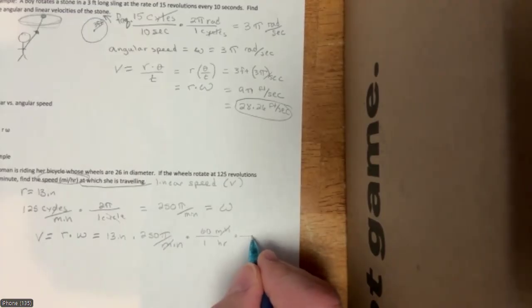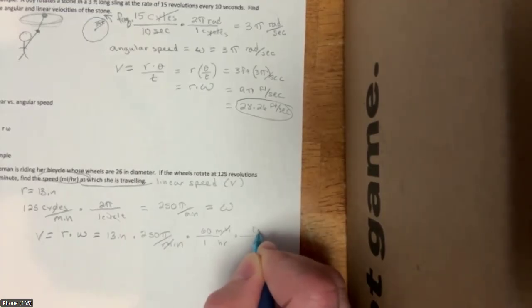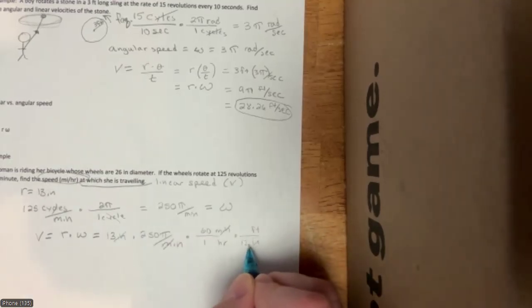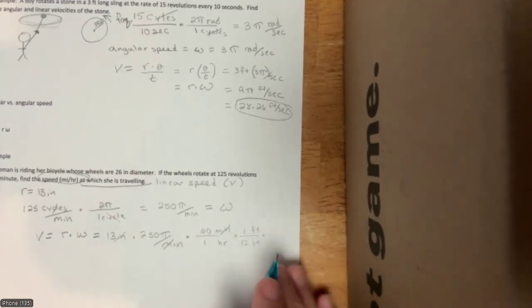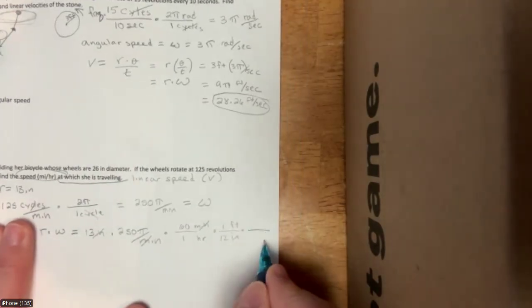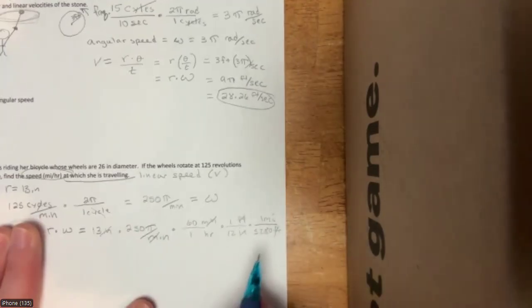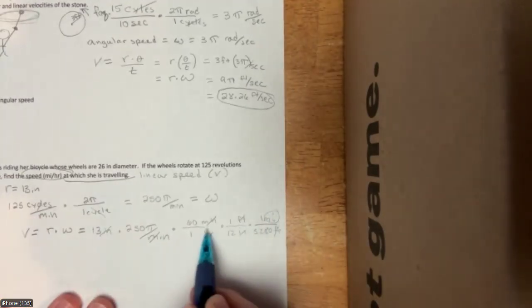So I don't know how many inches are in a mile, but I know how many inches are in a foot. So I want the inches to cancel. So denominator, so 12 inches in 1 foot. And then I know that there are 5,280 feet in 1 mile, and then the feet cancel, and I'm left with miles per hour, which is what I want.